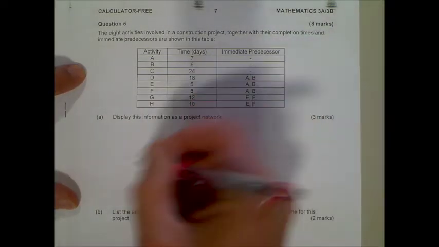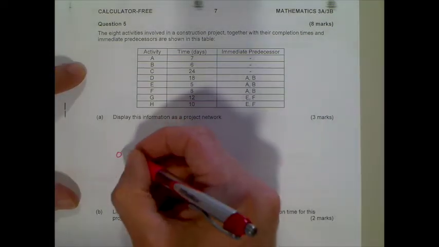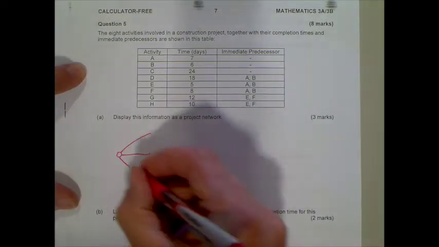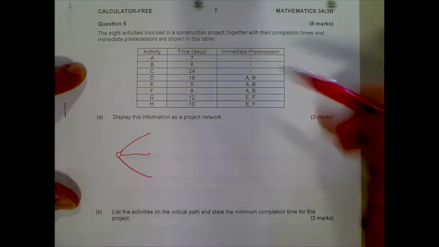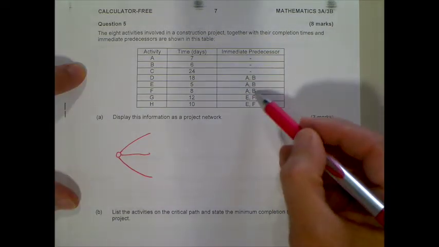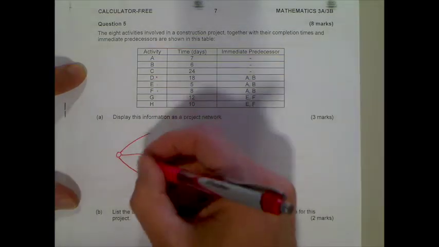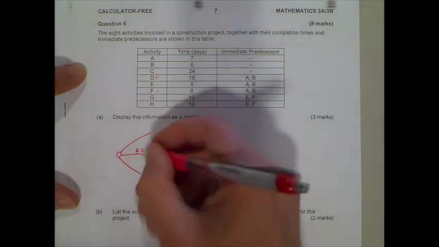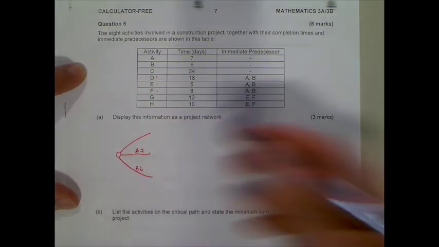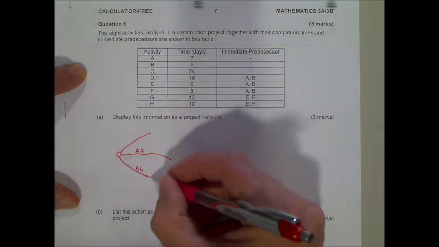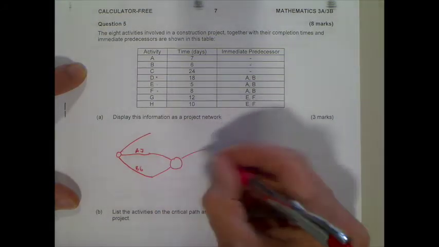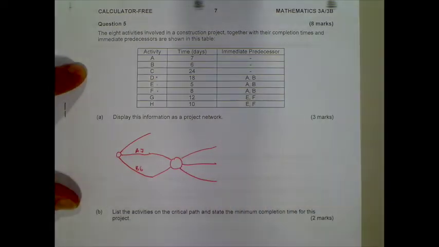Okay, we've got a project network here, so let's look at creating a project. We've got to have a start point. We have 3 activities coming off that start point because they don't have any predecessors, okay? So A, B, and C. So we've got 3 activities that will follow A and B, meaning they can't start till A and B finish.